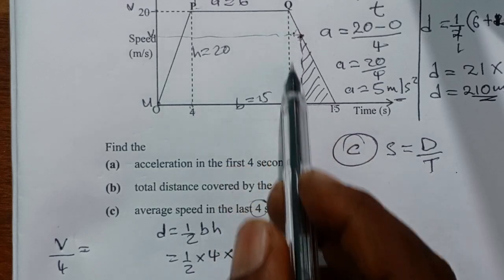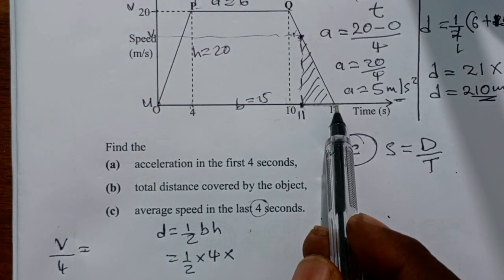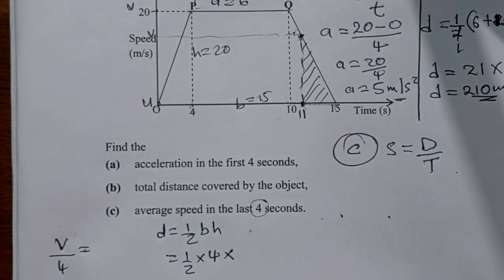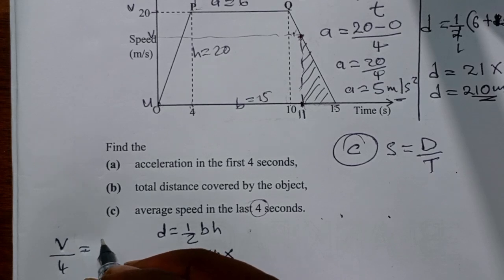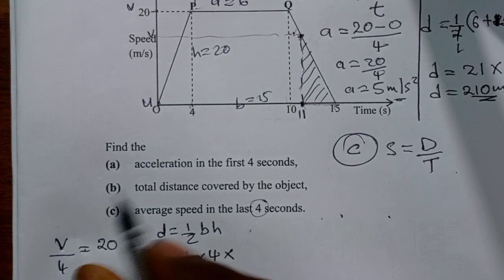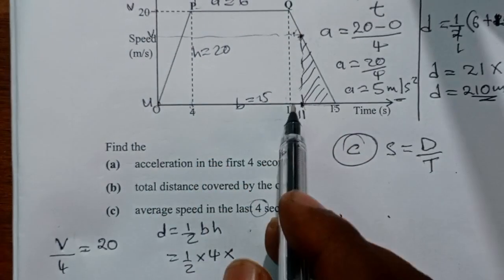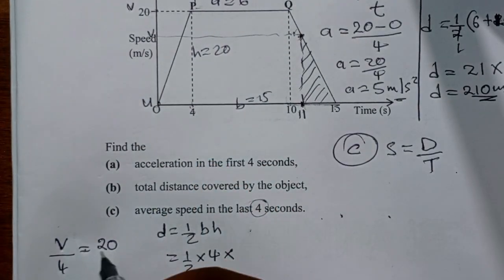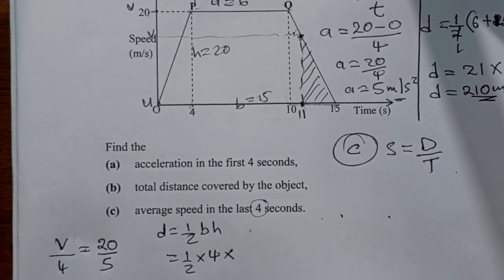The time taken for 20 in the last part of the journey is 5. So 20, the last part of the journey took 5 seconds.